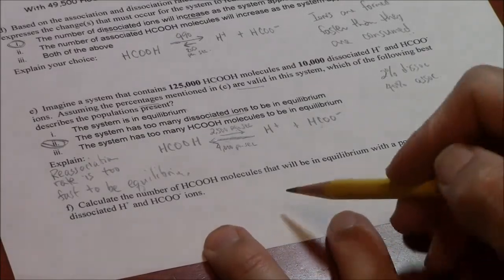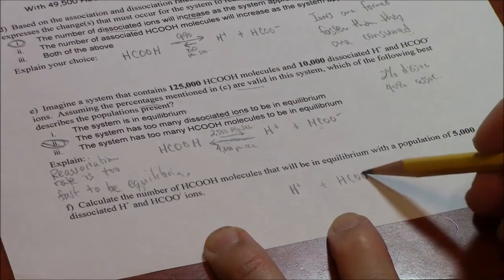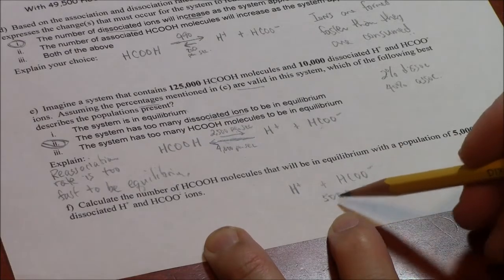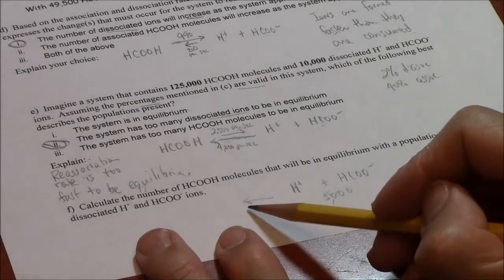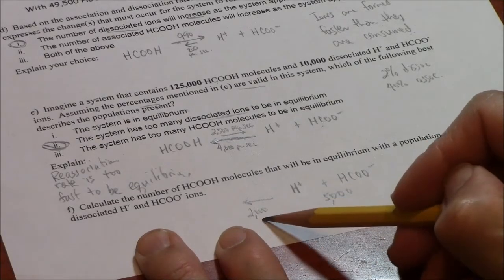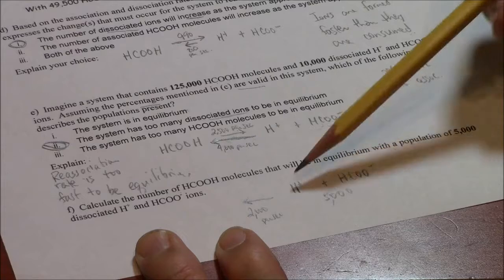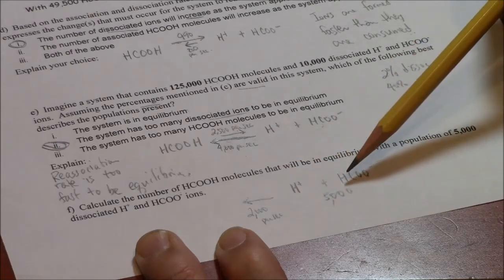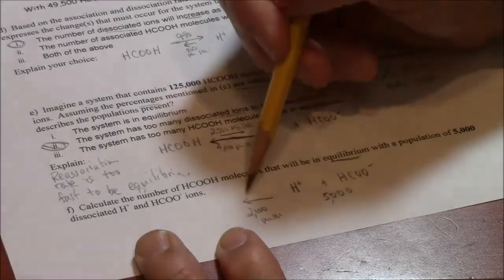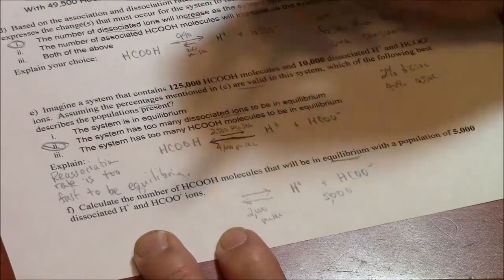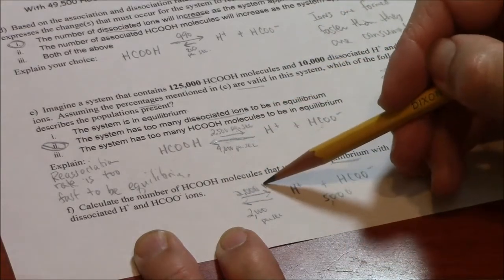Final question on the page. We have 5,000 ions, which does allow you to calculate the rate at which they associate, because it's a 40% probability of association. So we can say with certainty that this is 2,000 per second. If there were no dissociation occurring, you can see these would be gone in 2.5 seconds. In 2.5 seconds, boom, boom, boom, boom, boom, they all turned into HCOOH. But if we are at equilibrium, that means that simultaneously with the reassociation, we're getting dissociation to replenish these ions.